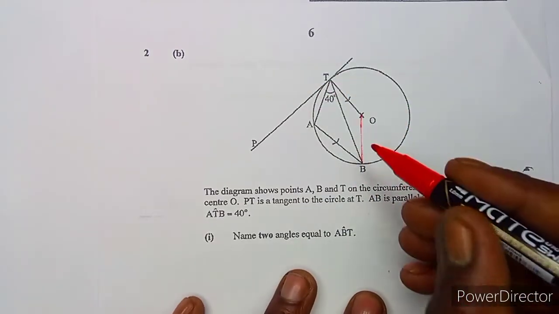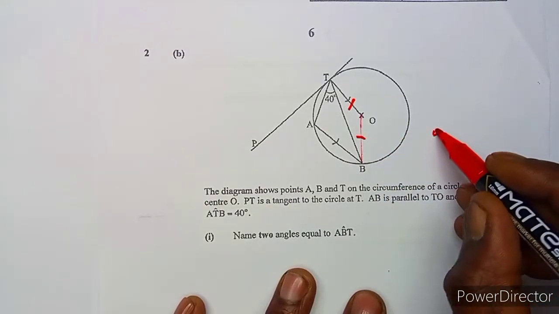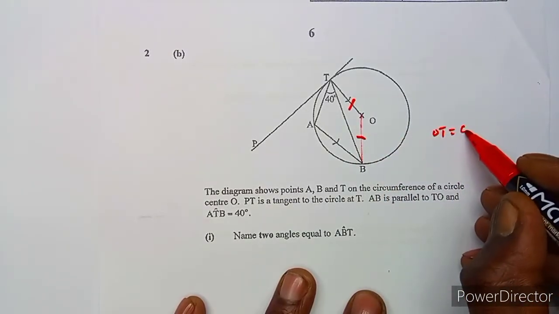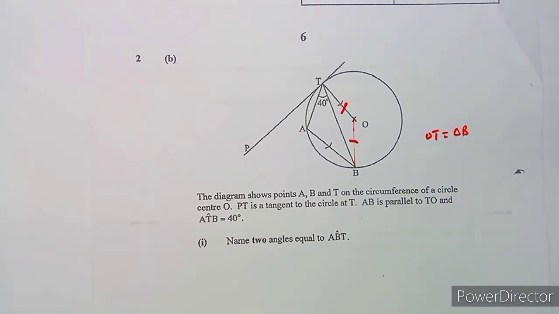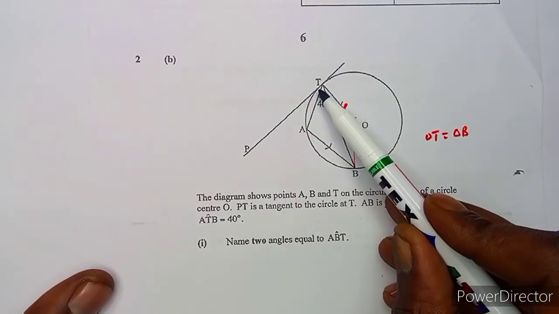So what do we know? These two are equal, that is the radii. The radii are equal. OT is equal to OB. That's the radius. Okay. Then we are also given that PT is a tangent. So also take note, guys, whilst you are reading this information, some of the things you must be able to indicate also on your diagram like this. PT is a tangent to the circle at T. This one, PT is a tangent.